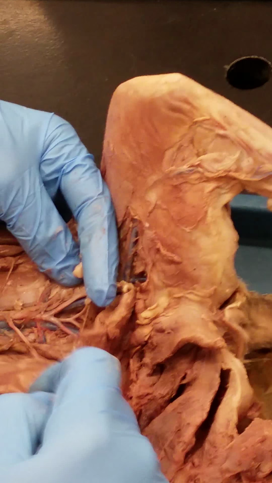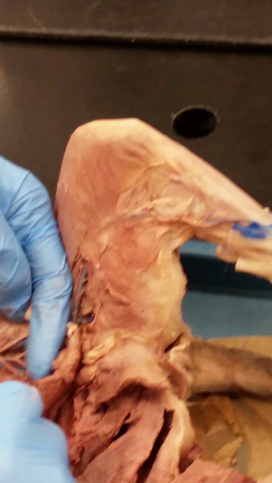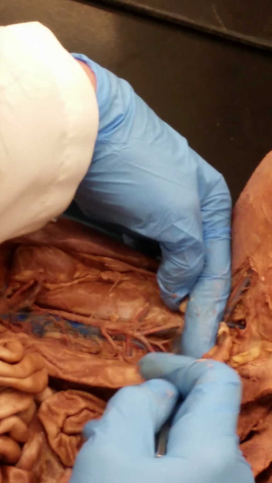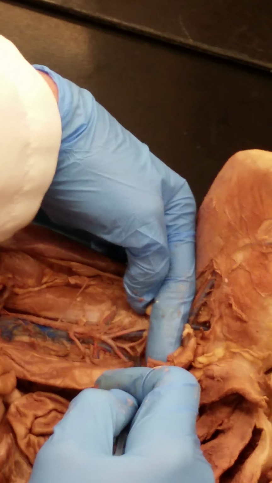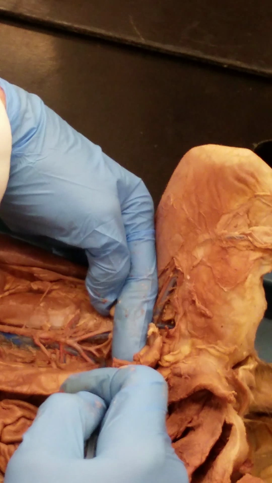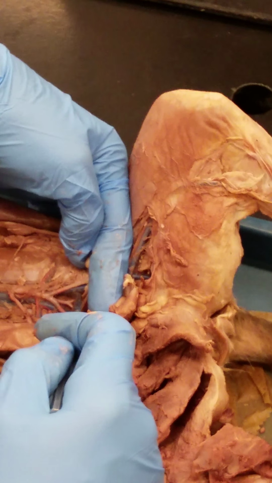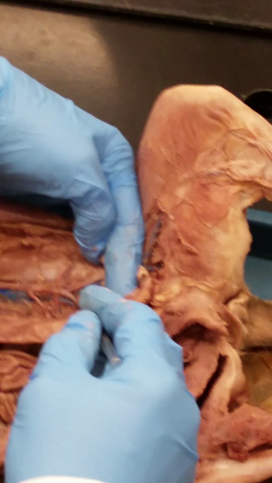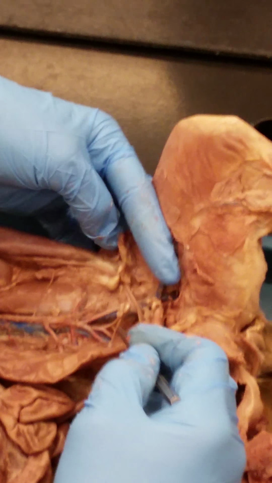is going to end right there, and we're going to have a branch going there. I think on this kitty you can see nicely the two branches. One branch is here, the other branch is there. Remember that these are not external iliac veins, these are common iliac veins. Remember, there's no common iliac artery, but this will be the common iliac vein.